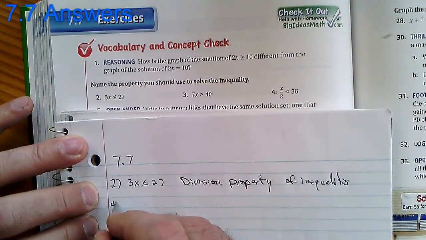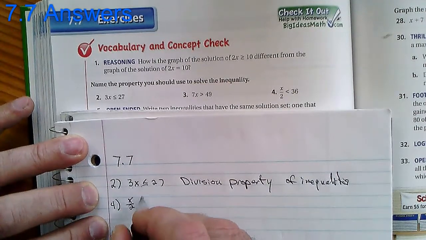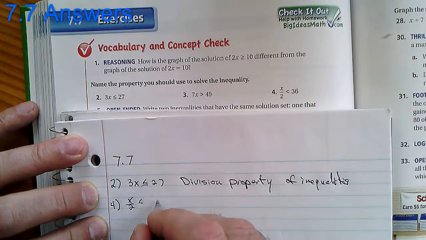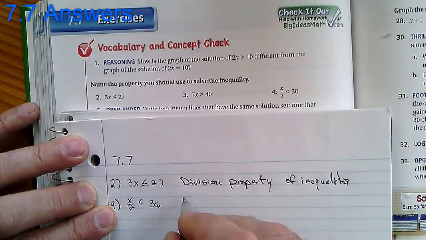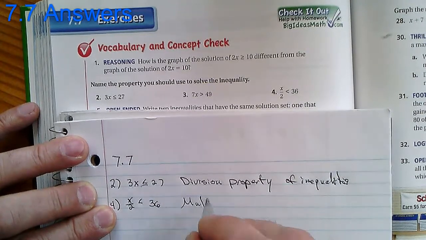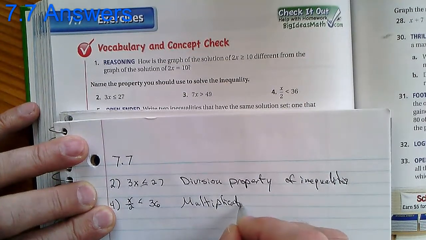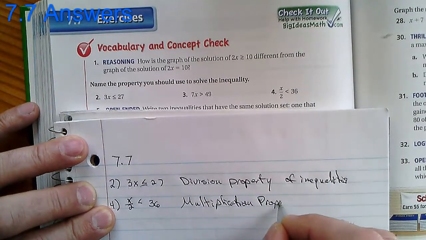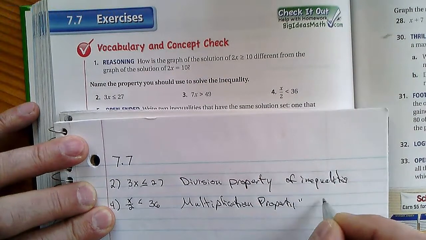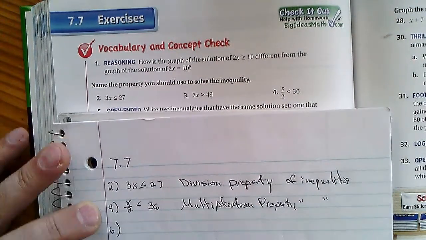So number 4, it's that easy. x divided by 2 is greater than 36. What do I need to do? I've got x divided by 2, so I'm going to use multiplication and multiply the same on both sides. Property of inequalities.